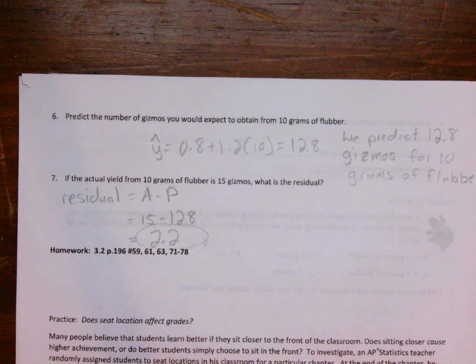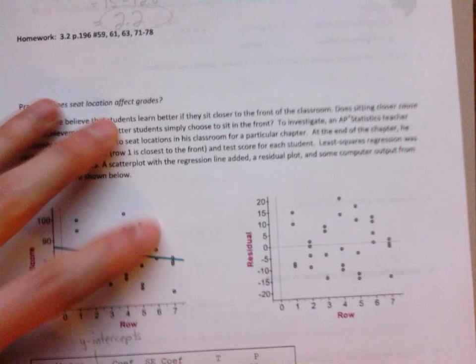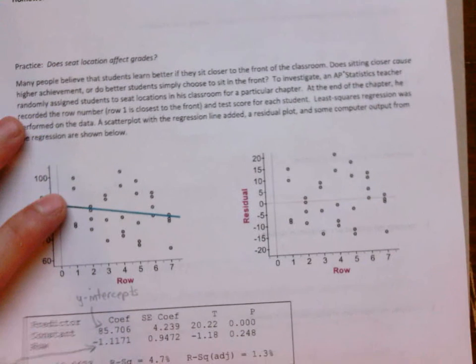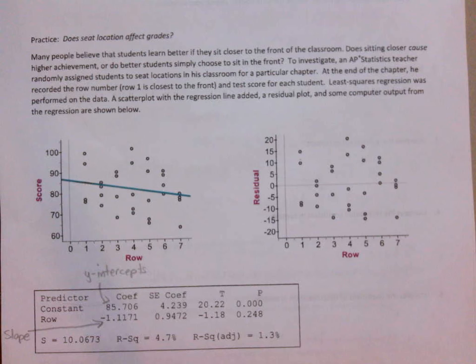We can also use the computer output to get that least squares regression line. In this particular problem down below, we're looking at a test scenario where a teacher assigns students seat locations for a particular chapter and then gives them a test at the end of the chapter to see does seat location affect their test scores. So we have the residual plot provided for us along with computer output.